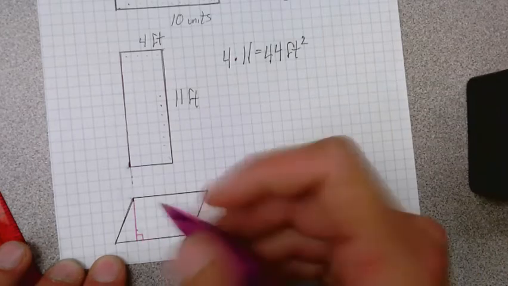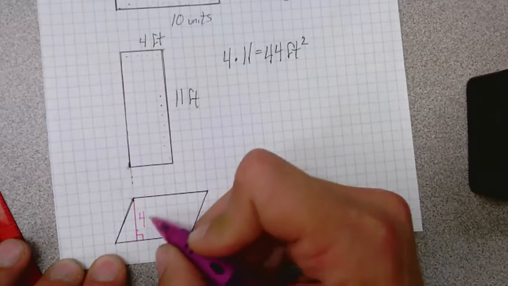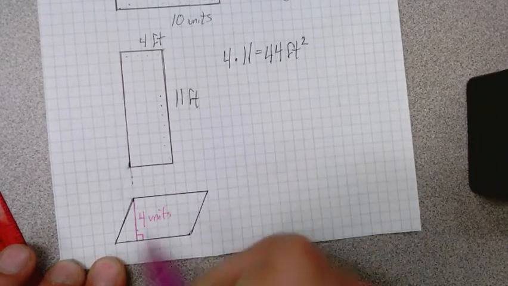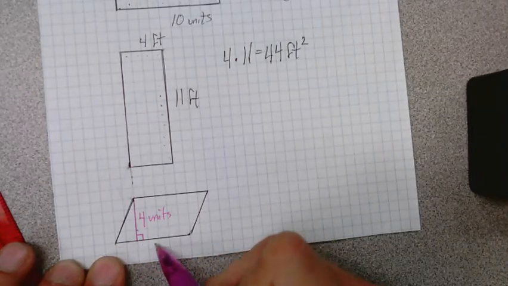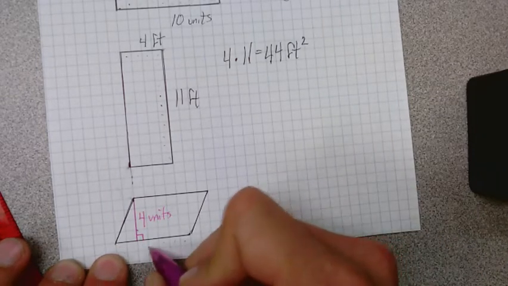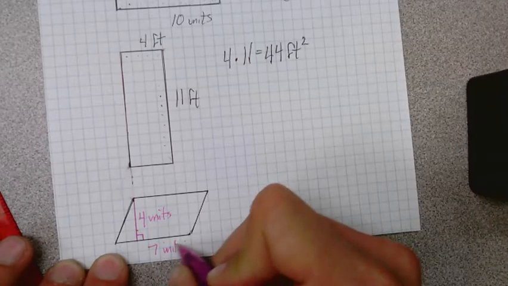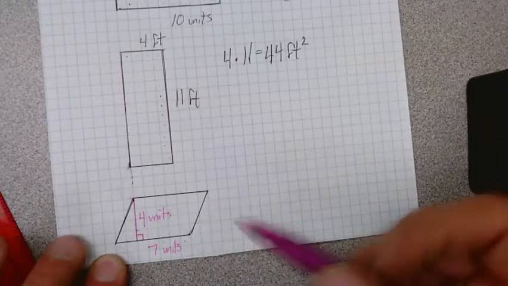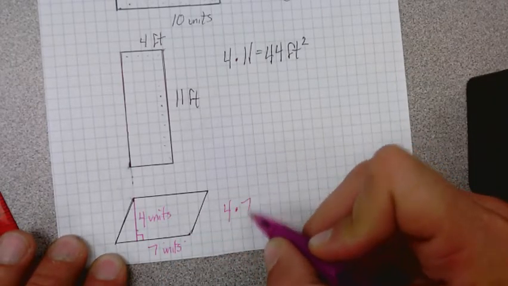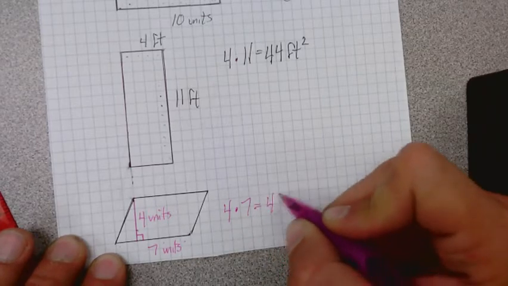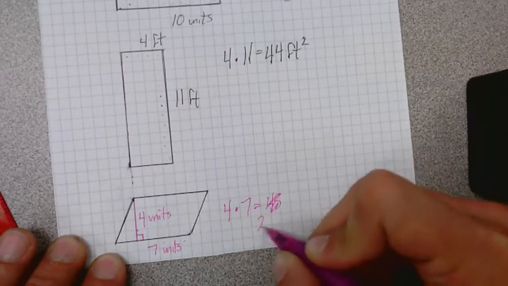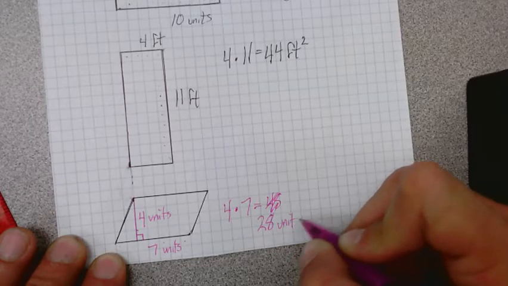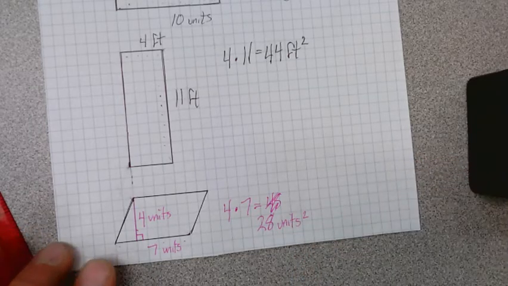So then this has a height of 4 units, and then a base 1, 2, 3, 4, 5, 6, 7 units. So then the area of this parallelogram would be 4 times 7 and 28 units squared.